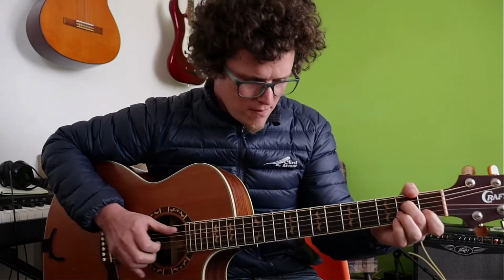Really nice way to think of it. Now, in the key of C, it's going to be a B flat, but in the key of G, it's going to be an F chord. Okay, so instead of playing G, A minor, 1, 2, you can play G, F.